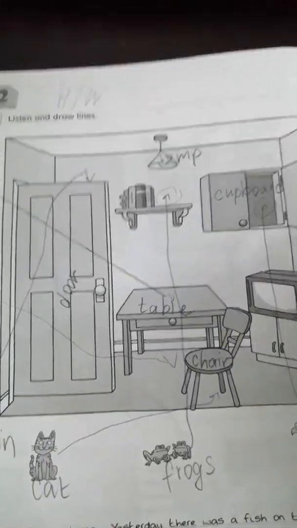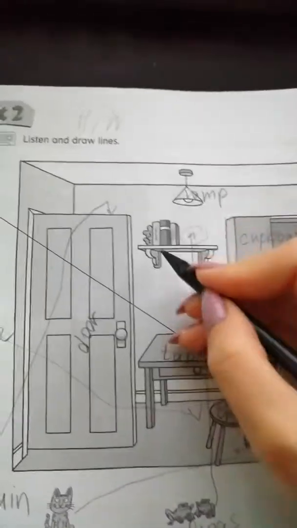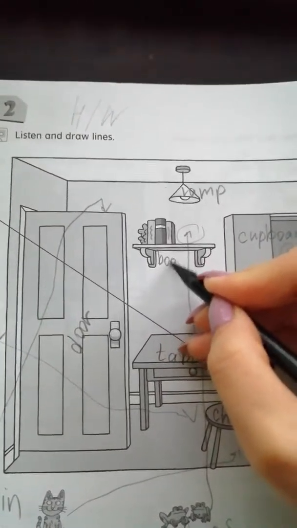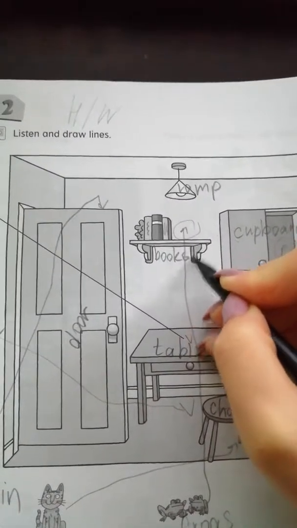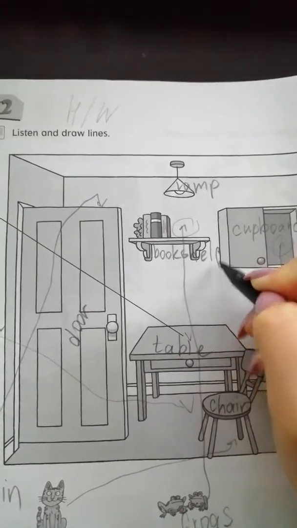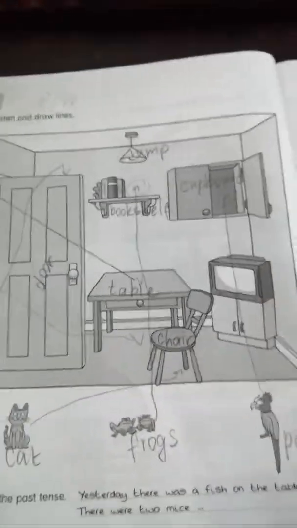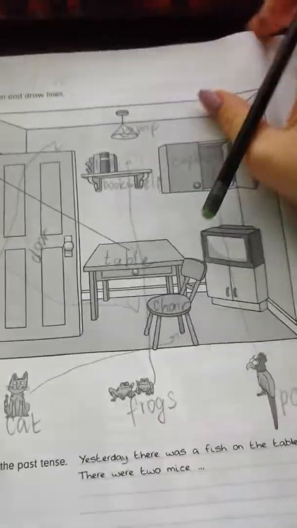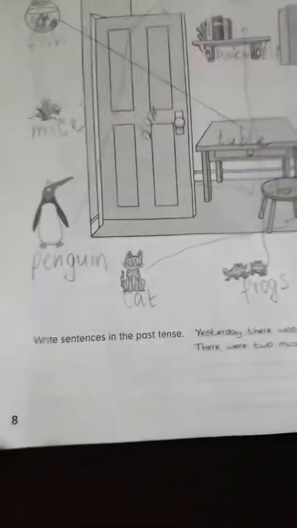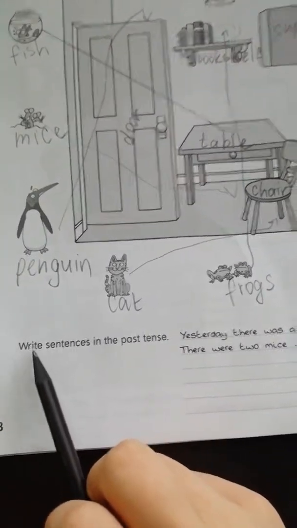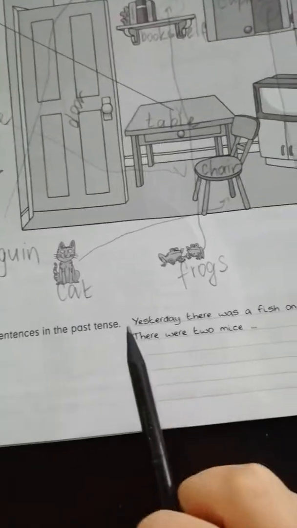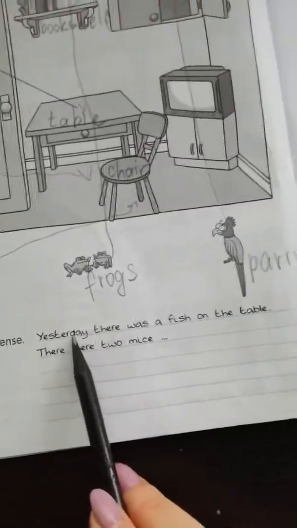So, have I forgotten anything? Yeah. It is a bookshelf. So that's it. Now, let us finish the exercise. What do we have to do here? Write sentences in the past tense. So what is the example?